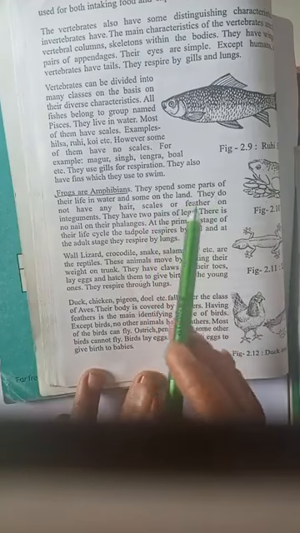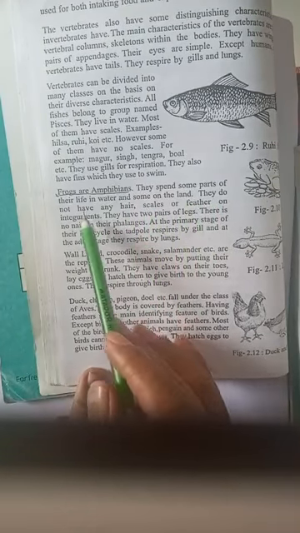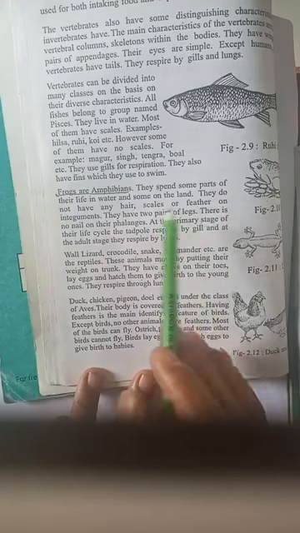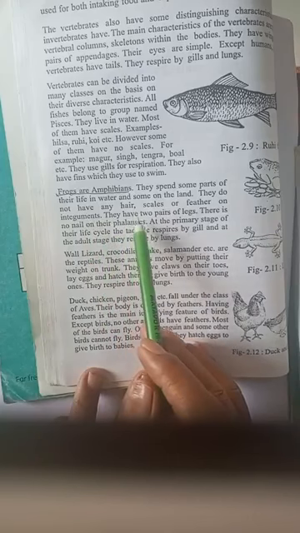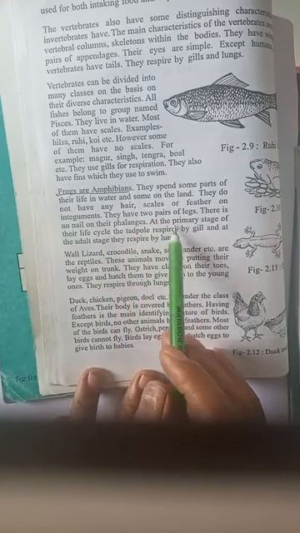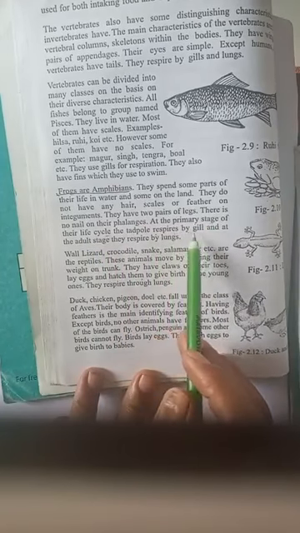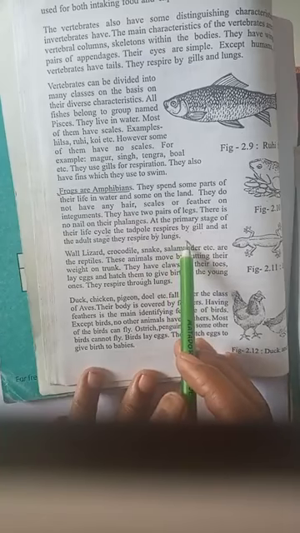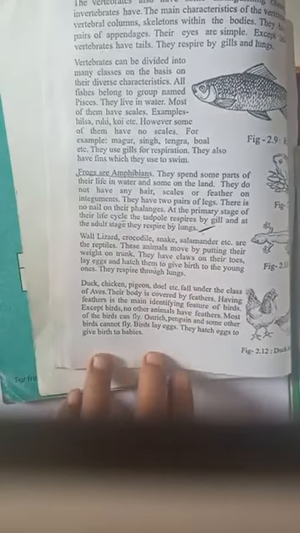They spend some parts of their life in water, some on the land. They do not have any hair, scales, or feather on integuments. They have 2 pairs of legs. There is no nail on their phalanges. At the primary stage of their life cycle, the tadpole respires by gills, and at the adult stage, they respire by lungs. So this is all about amphibians.